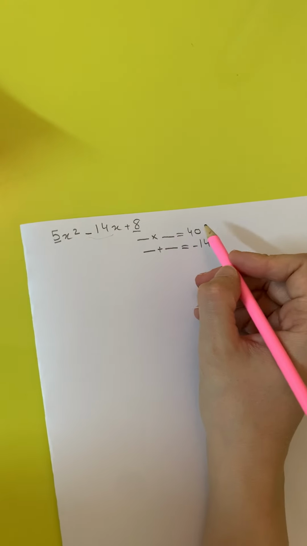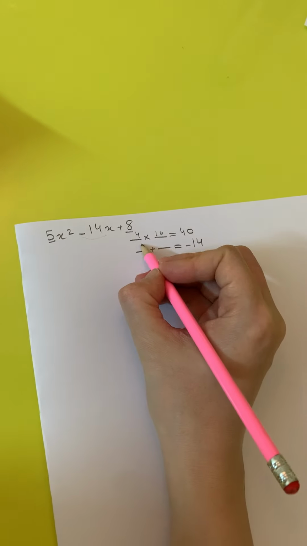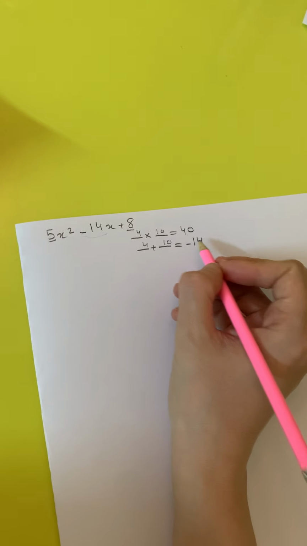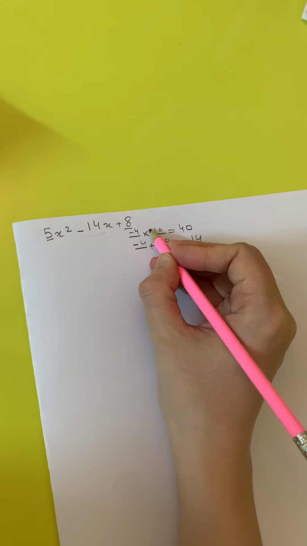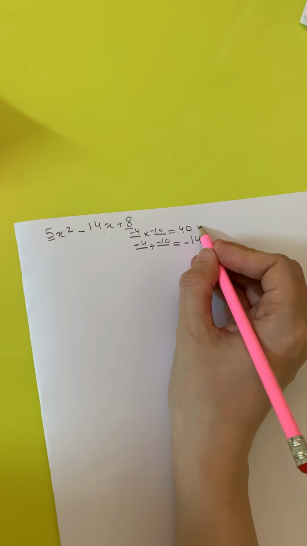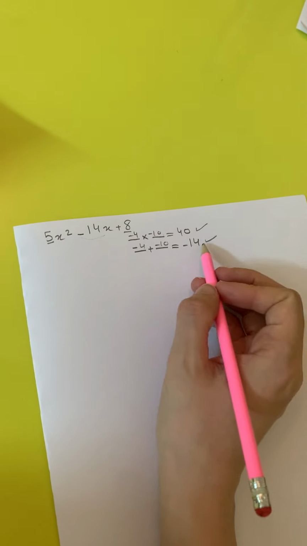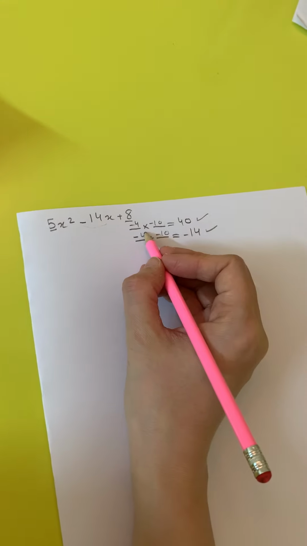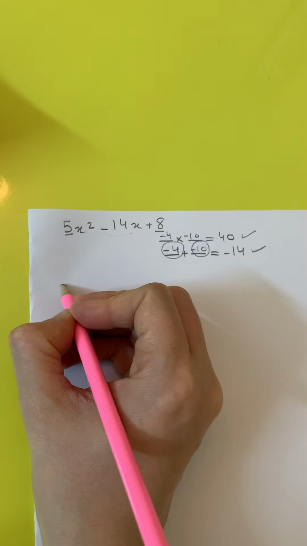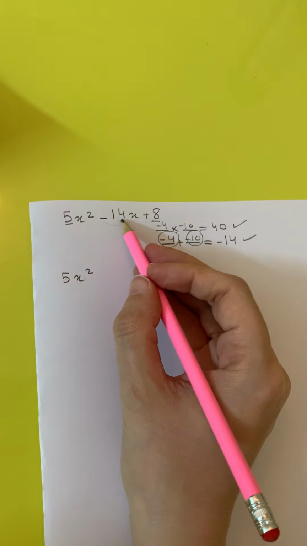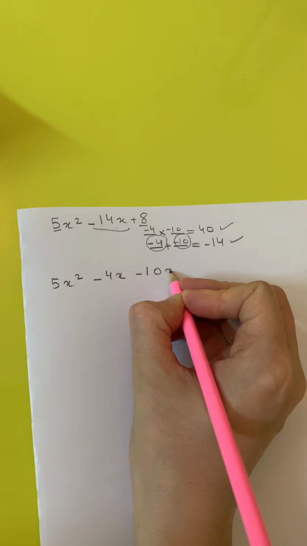Now 40, I directly think about 4 and 10. 4 and 10, if I multiply them, it's 40, correct? But if I added them, it's 14, and I need negative, so let me put negative. If I multiply them, it's 40, and if I added them, it's negative 14. Same sign, we add. So the numbers I'm looking for are negative 4 and negative 10. So 5x squared, instead of this, I'll put negative 4x, negative 10x plus 8.